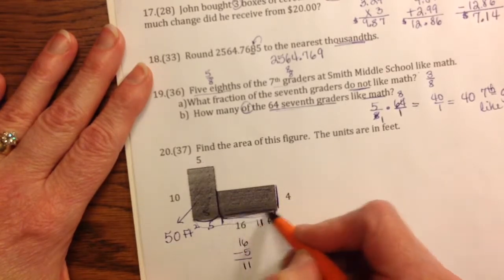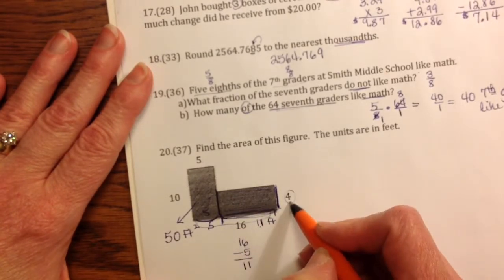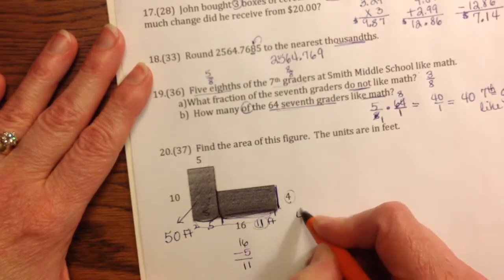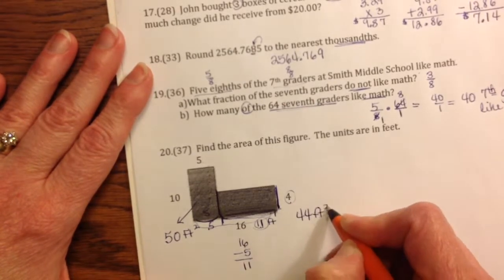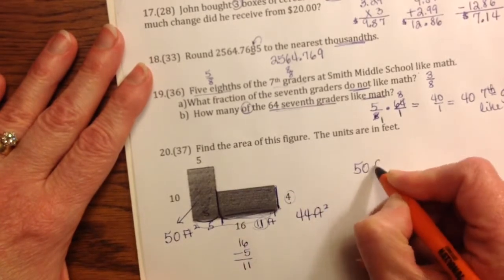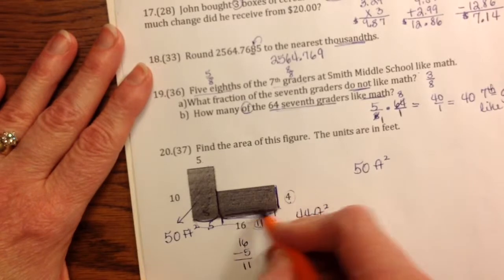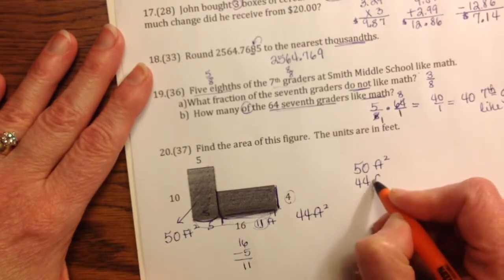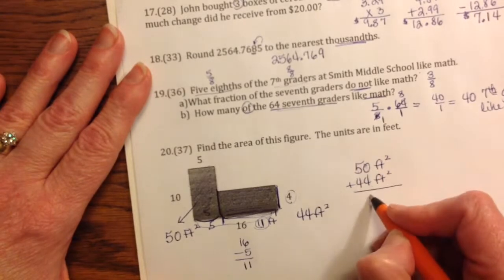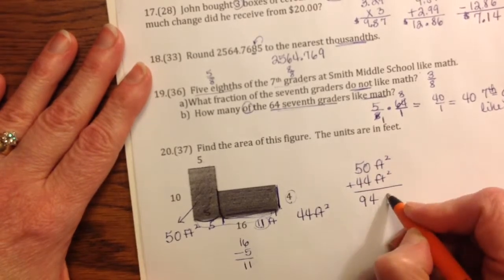So for this rectangle, my dimensions are 4 for the width and 11 for the length. So 11 times 4 is 44 square feet. So if this rectangle over here is 50 square feet, and this one here is 44 square feet, then the total area is going to be 4 plus 0 and 5 plus 4, 94 square feet.